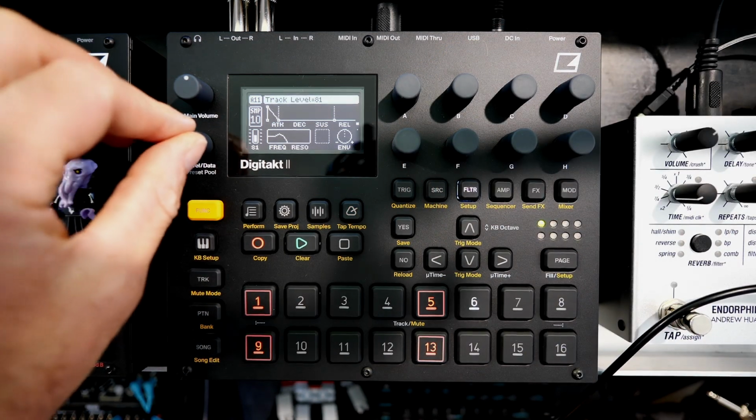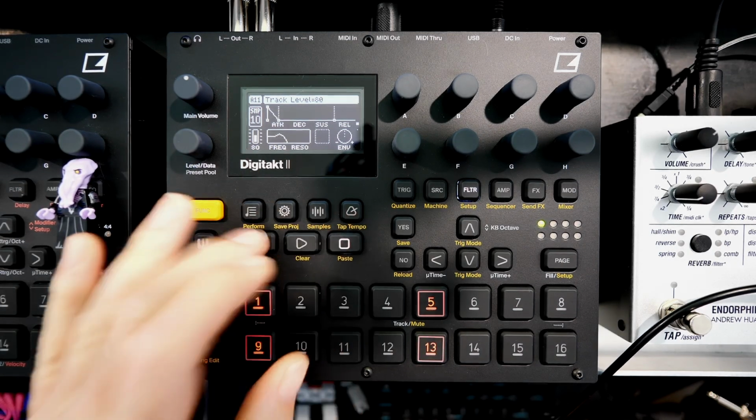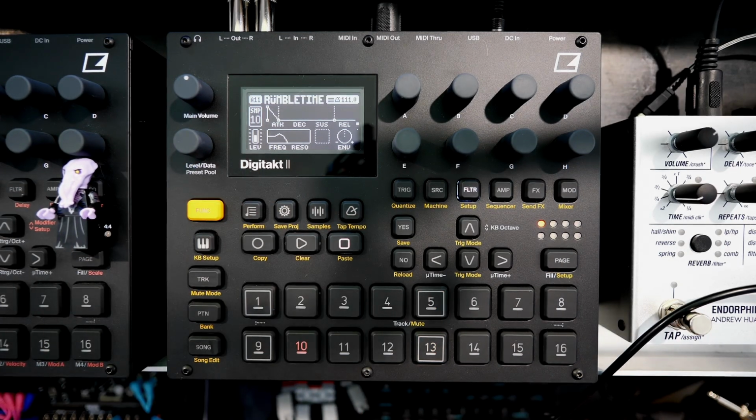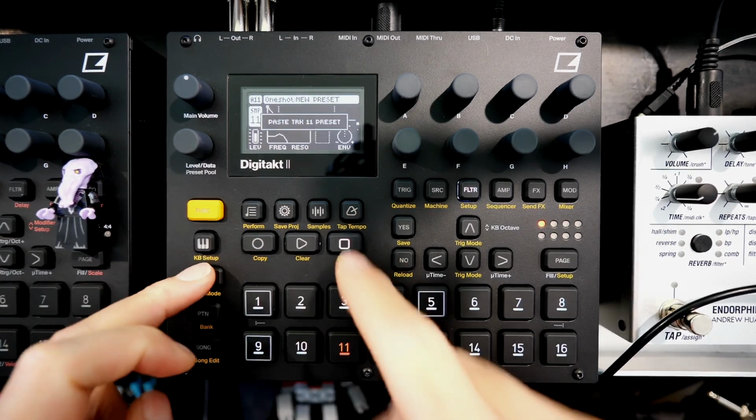Then, you know, you can mix your level to taste. Okay, happy days. So kick, techno rumble sorted. Let's go on further. So I'm on my track. I'm going to use the rumble as my starting point for the next one. So track, copy, paste.